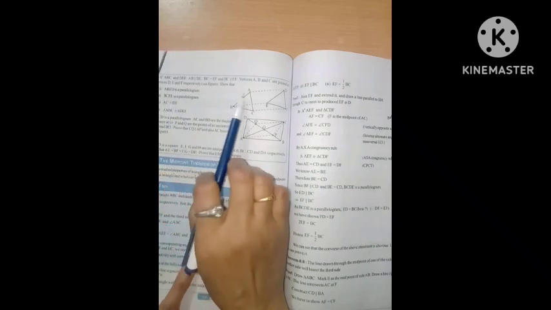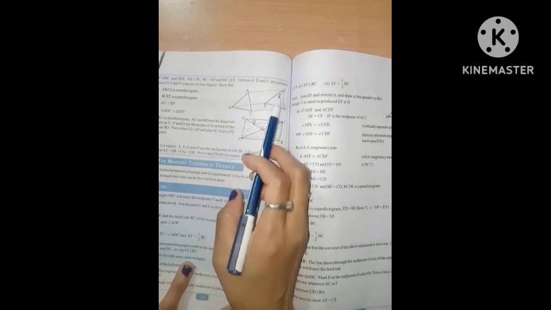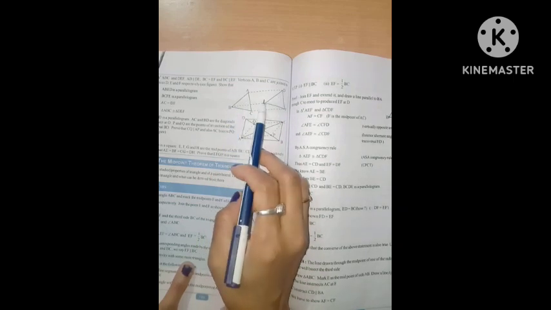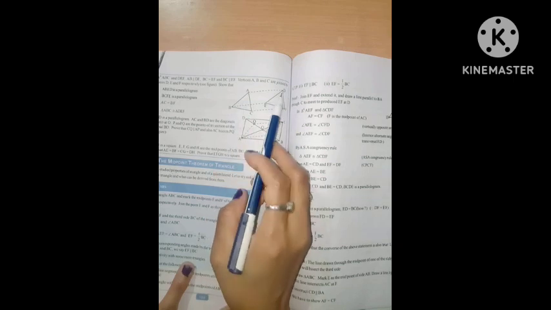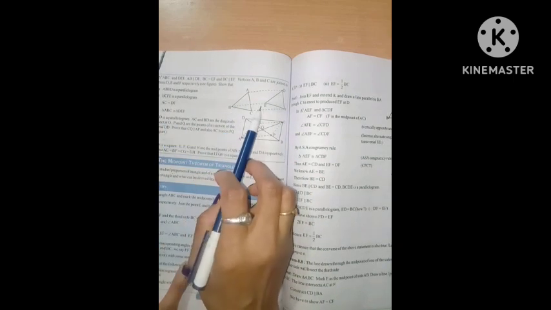First, let us take ABED as one quadrilateral, and next BCFE.